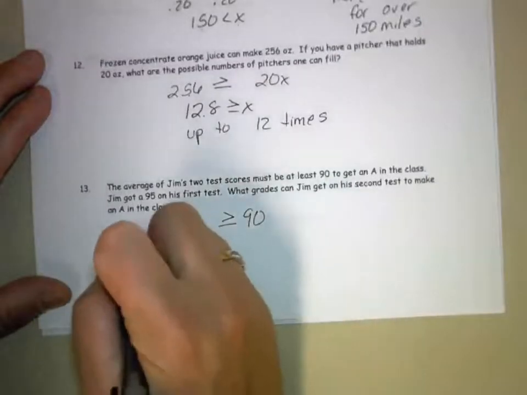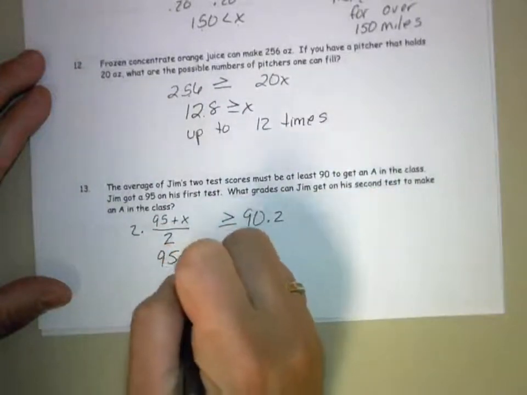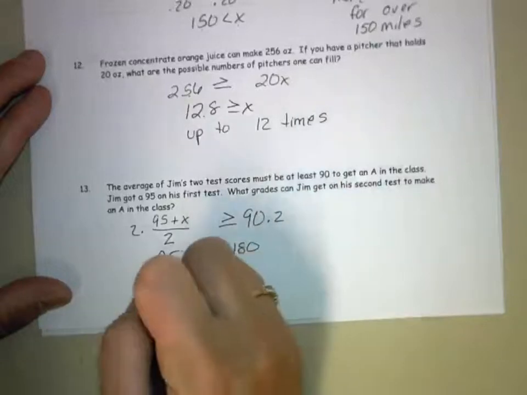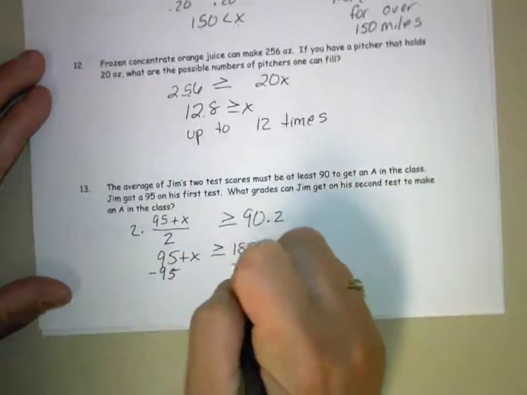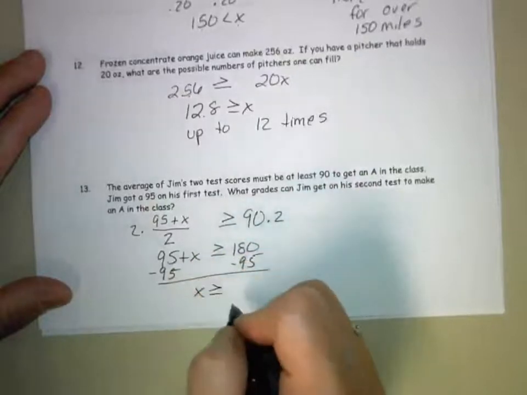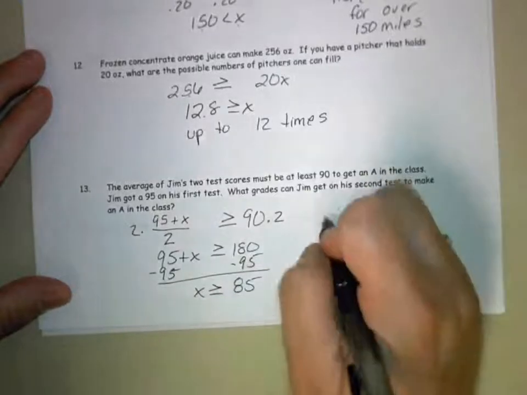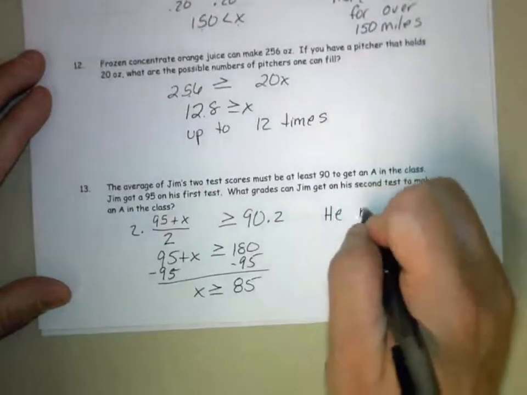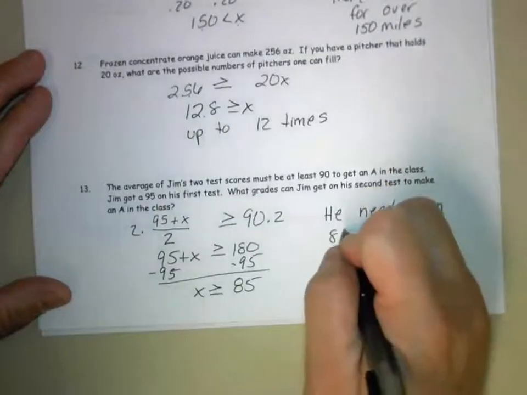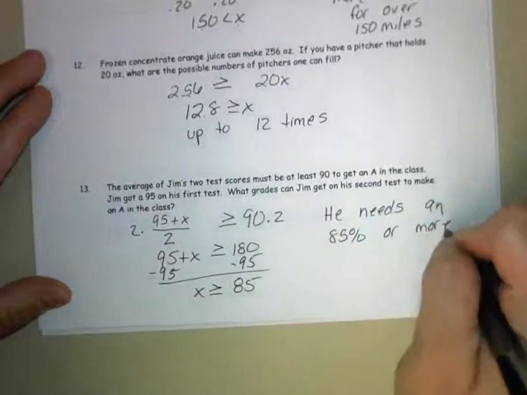So what we do is multiply both sides by 2. 95 plus x is greater than or equal to 180. Subtracting 95 from both sides, that becomes x is greater than or equal to 85. So he needs an 85% or more on his next test.